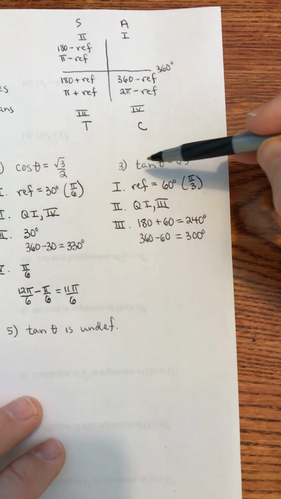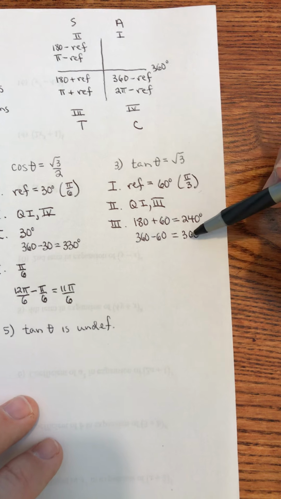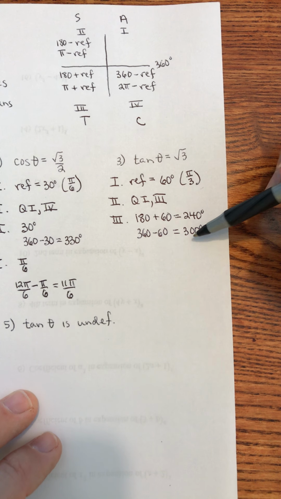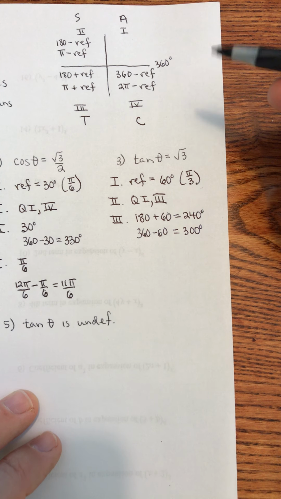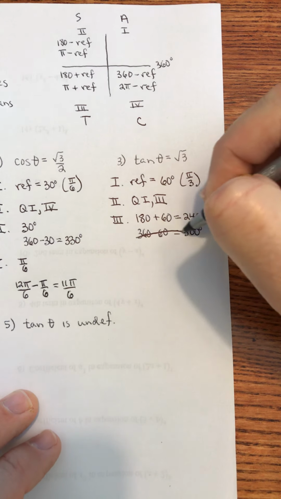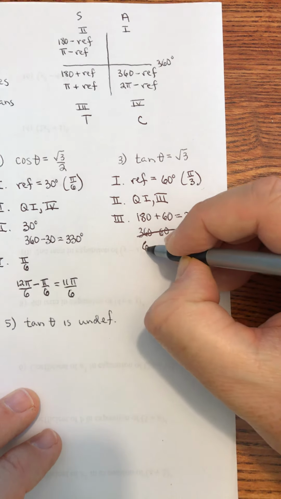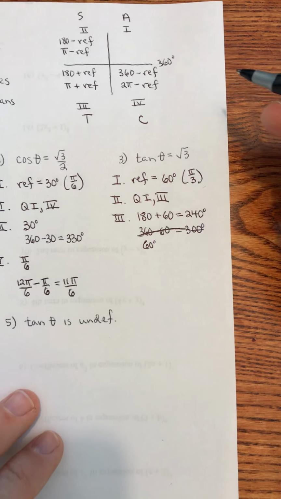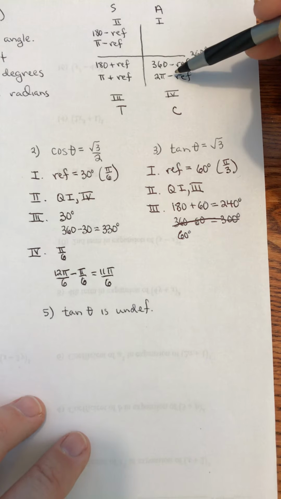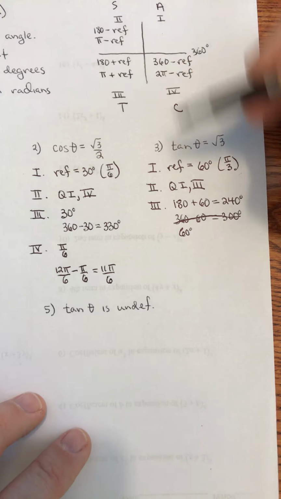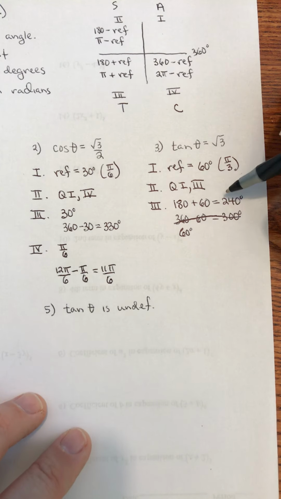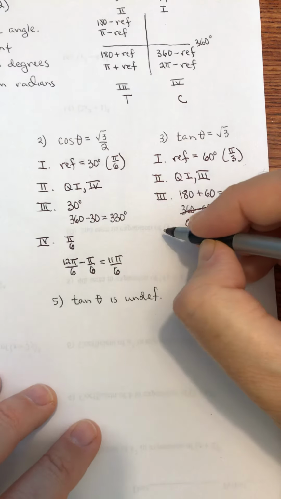Which means if you took the tangent of 240 and the tangent of 300, oops, I did that wrong. Sorry, it's not in quadrant 4, it's in quadrant 1 where we don't do anything, so those are the two answers. Sorry, I checked that answer. Tangent's not positive in 4, it's positive in 1 and 3. So here's 3, here's 1.